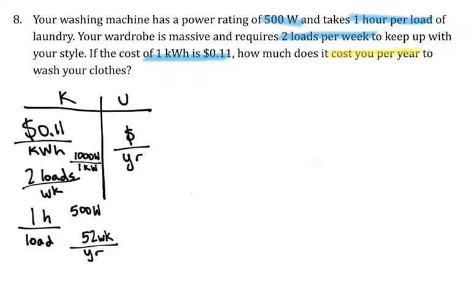Okay, now that we've got all of our information, we're going to start looking at our units and start to manipulate them a little bit. So I'm looking for an answer that ends in dollar sign, and so I find that unit right there. That's my first fraction. I'll write it out. 11 cents per kilowatt hour.